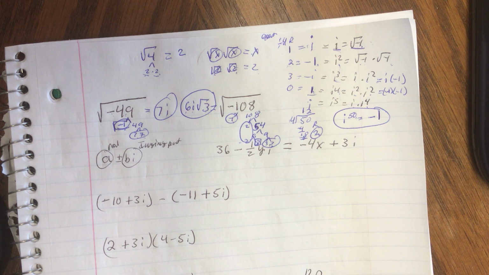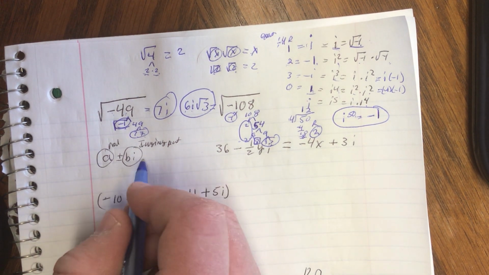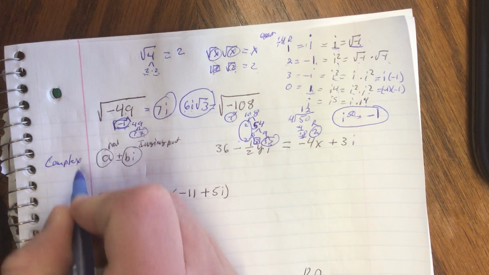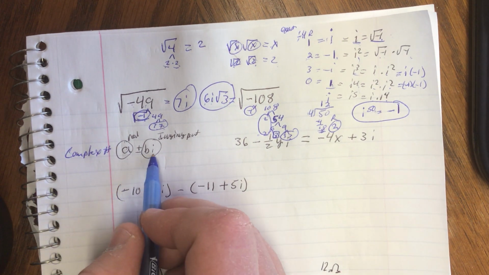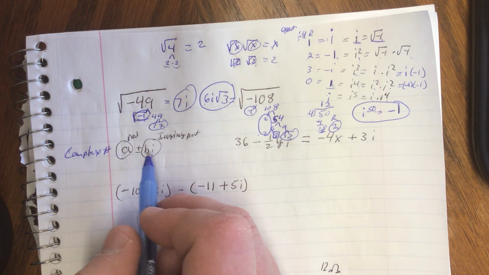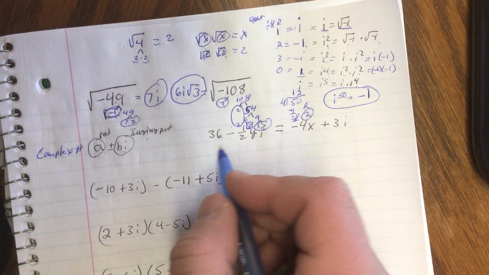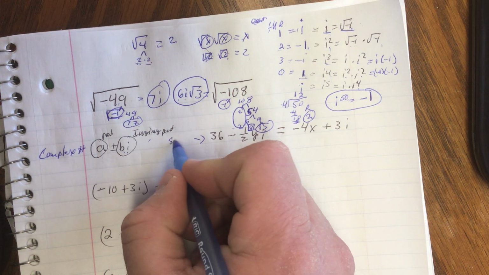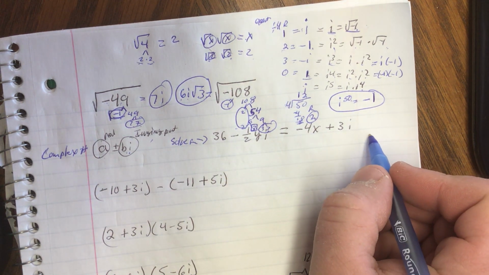Okay? Now, when we talk about a complex number, this needs to go in your notes: a complex number is always in the form a plus or minus bi, where there's a real part, the a value, and the bi part is the imaginary part. So in this equation here, it says solve for x and y. That's what this will say on your assignment. And it'll have it written like this.